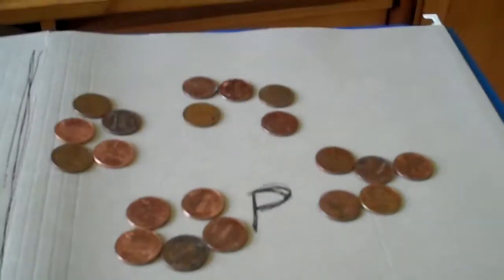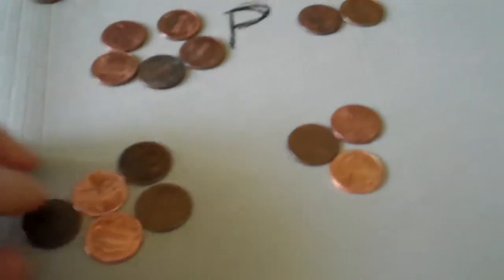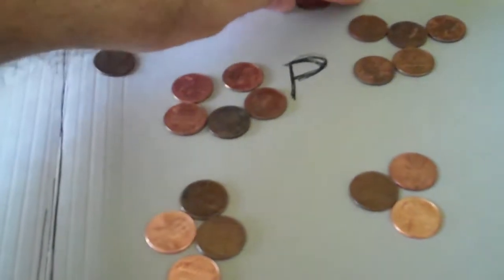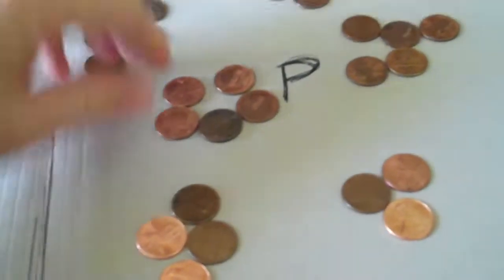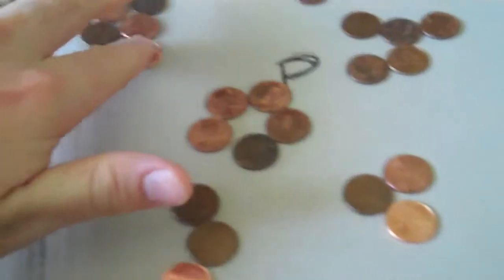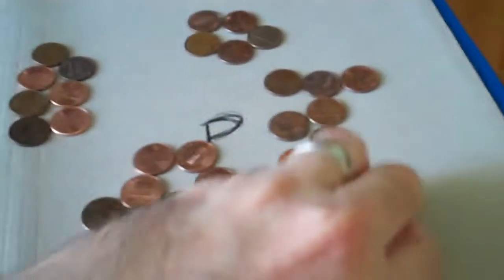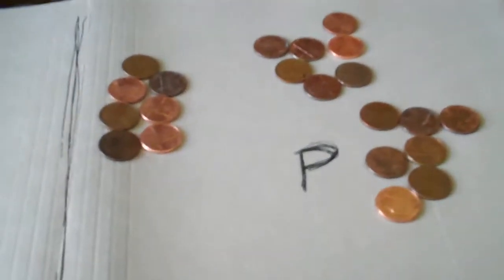So if we were to break this into quarters, 28 divided by 4 is really 7, right? There's 7, 7, 7, and 7. So we're going to take 7 and move it back, and then we'll count up what we have.